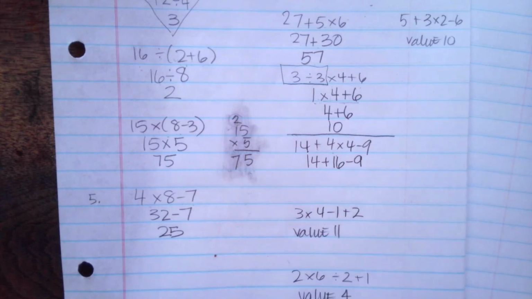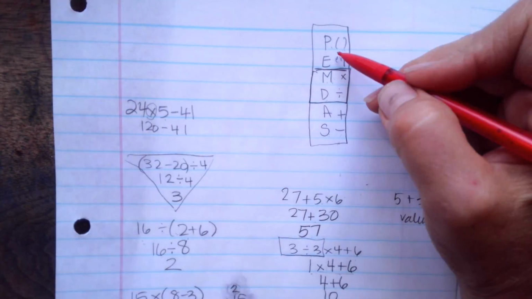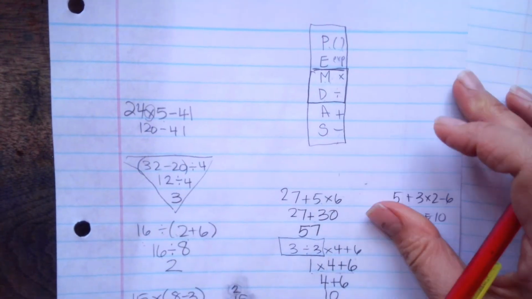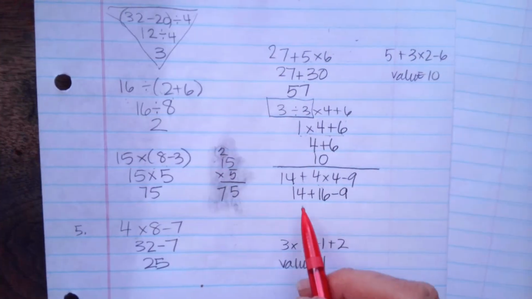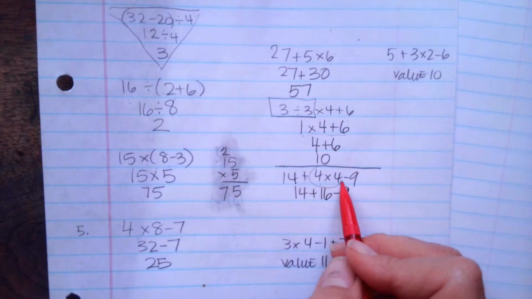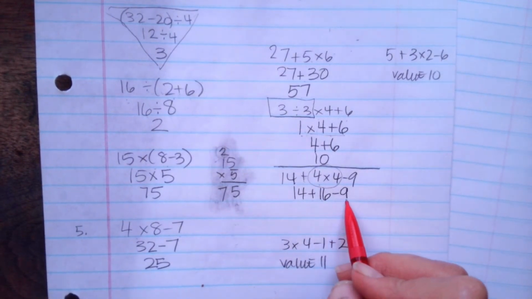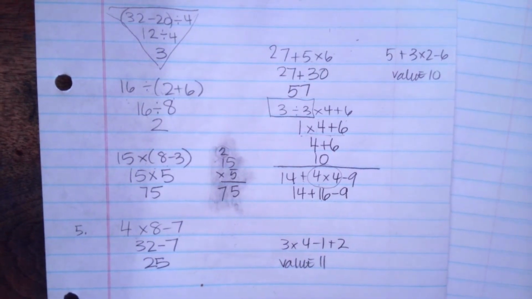You have to do it in order of these letters. So does multiplication come first or does addition? Mine is 9. So we do 14 plus 4 times 4 is 16 minus 9. Does that make sense or does that not make sense to you?